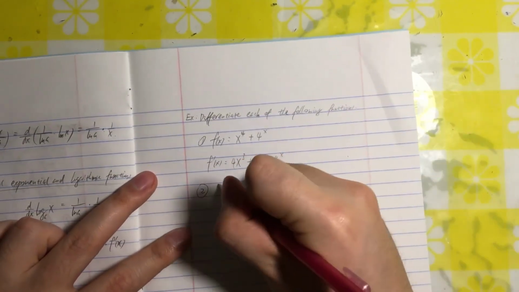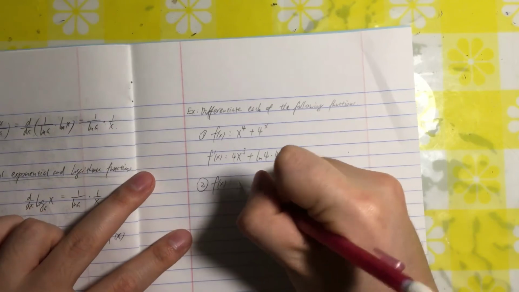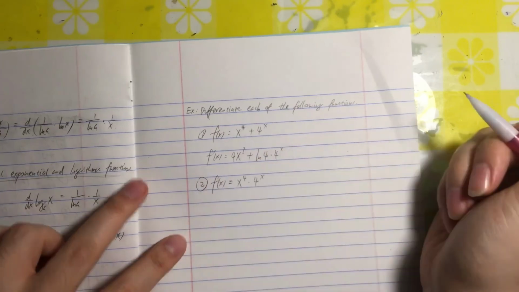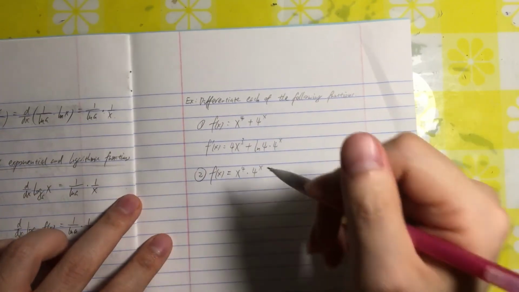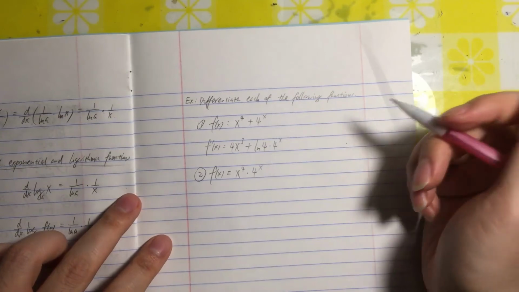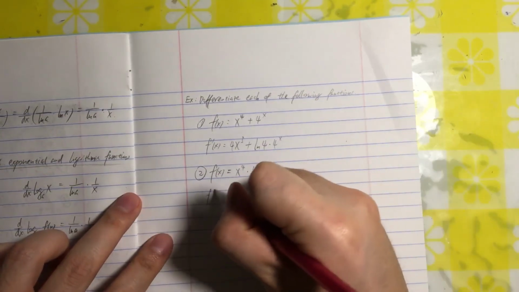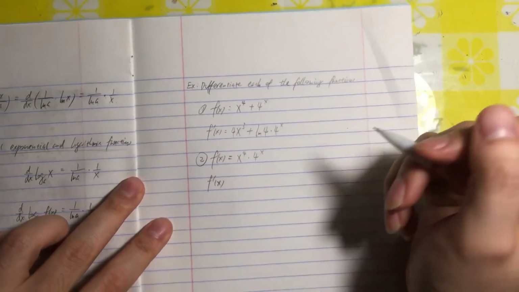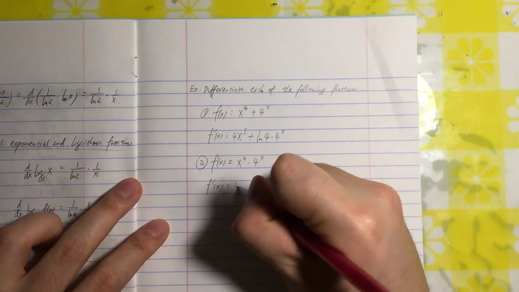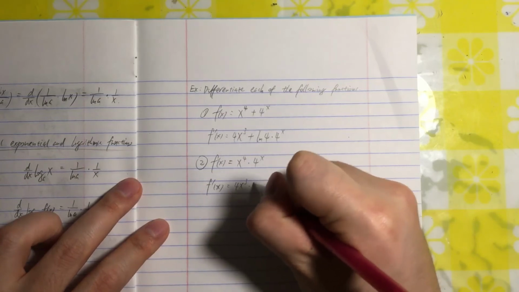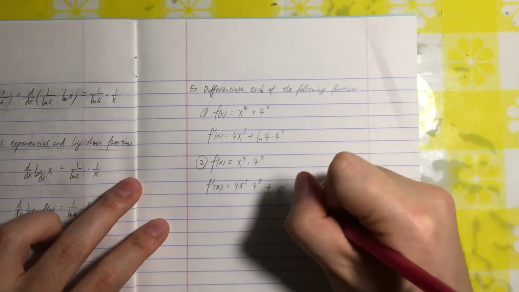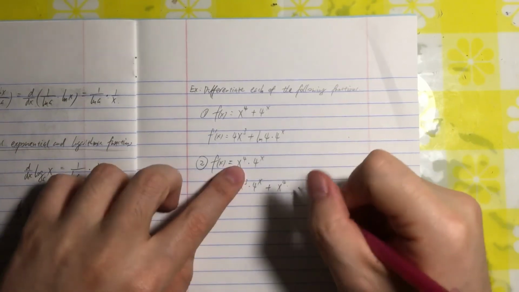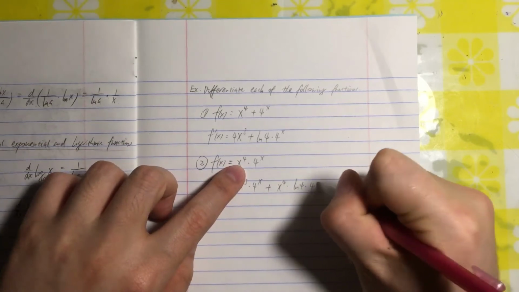Next example, f of x is x to the power of 4 times 4 to the power of x. When there are two functions multiplied together, when we take the derivative, apply the product rule. The product rule says the derivative of the first times the second plus the first times the derivative of the second. That's ln of 4 times 4 to the power of x.